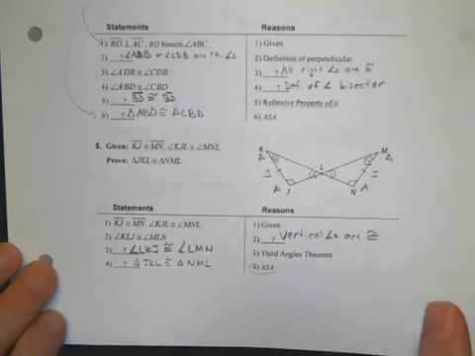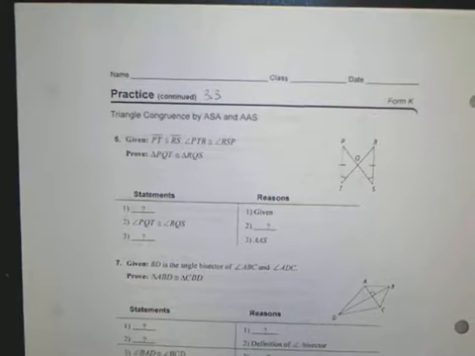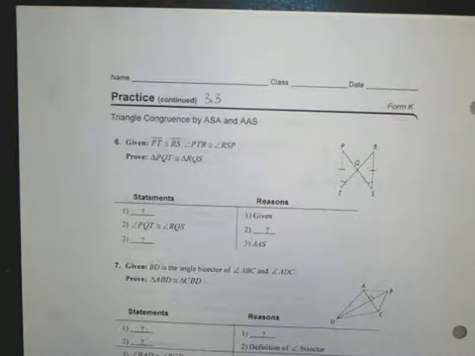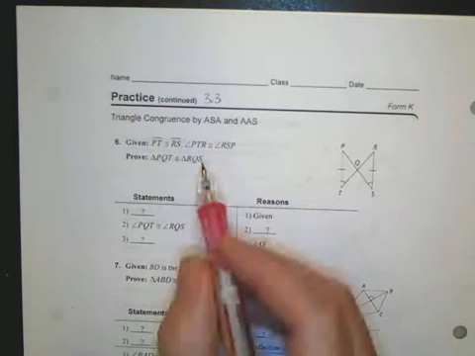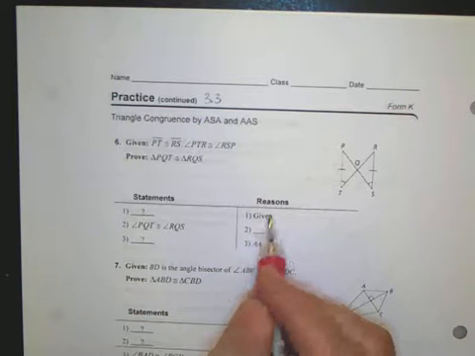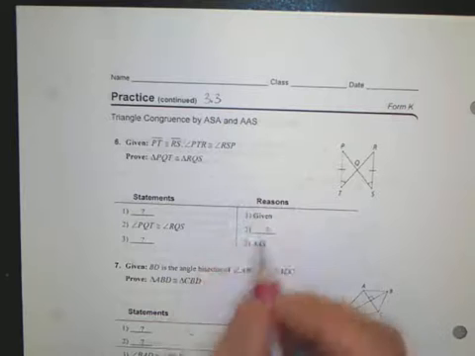Okay, let's take a look at the next one. Next page, flipping it over, some more proofs today. Looking at number 6. For number 6, again, we have the given information, and this time they don't give it to us in the T chart, so I'm going to write it down.